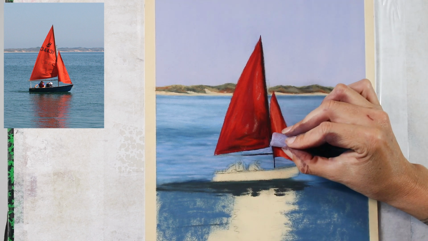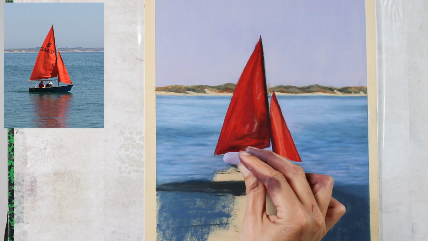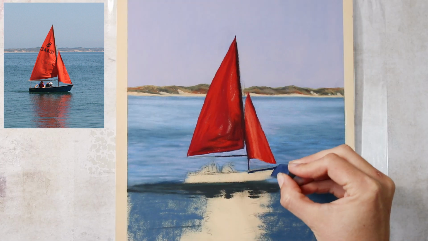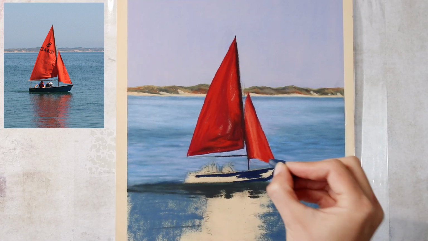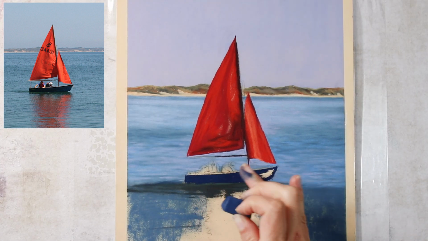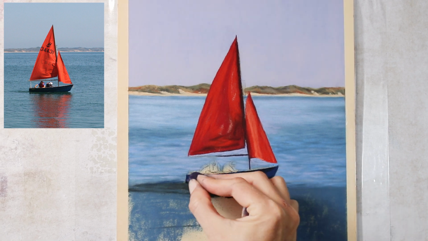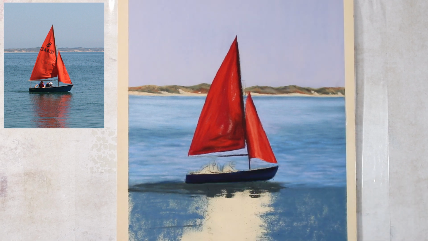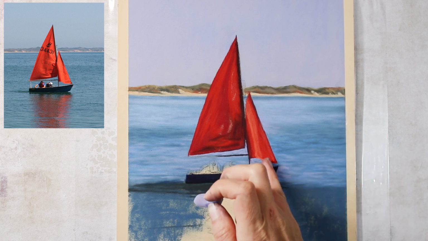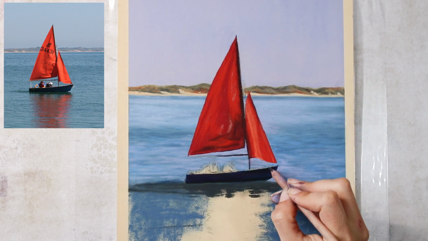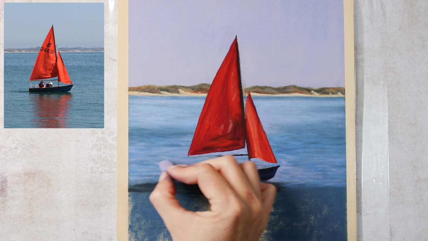And it either dulls it with black or it slightly washes it out using white. So there are certain colors where it's good to not use black or white, to shade them either darker or tint them lighter. And red is definitely one of those colors.